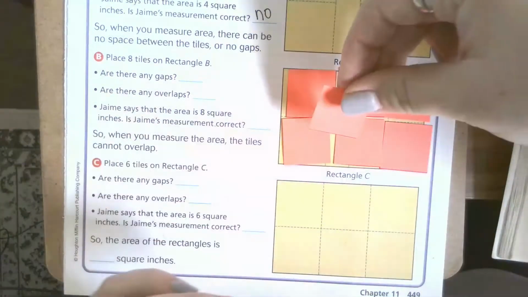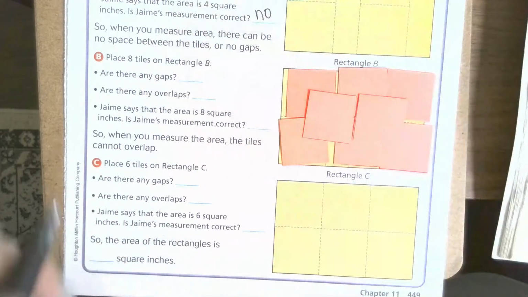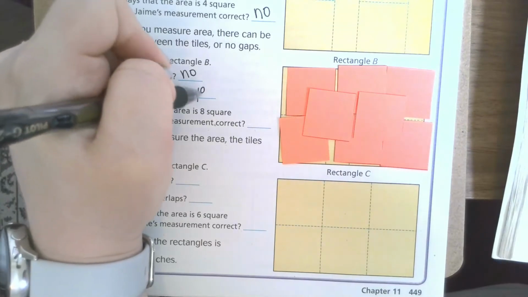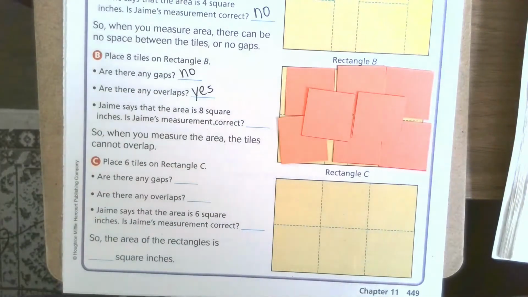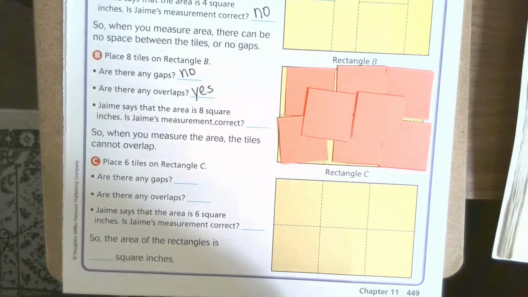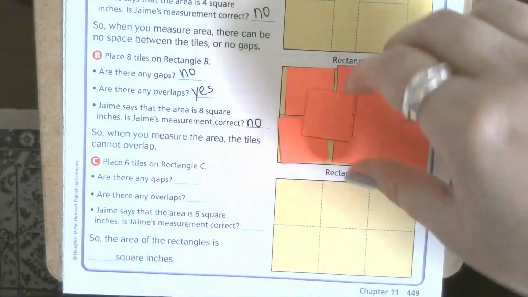So what am I going to have to do? Overlap. Are there any gaps? No, there's no gaps. Are there any overlaps? Yes, I had to place the 2 on top. So he says that the area is 8. Is he correct? Are there gaps? No. Are there overlaps? Yes. If there are overlaps, then it could not be the area.